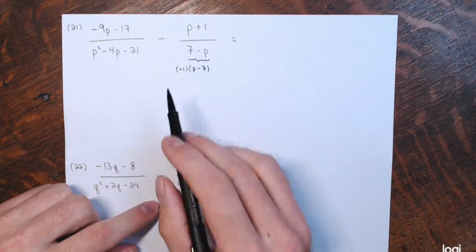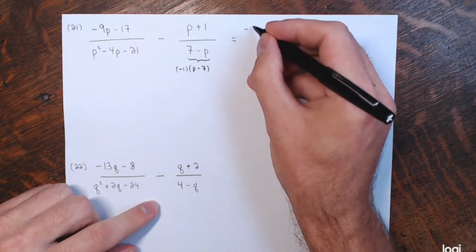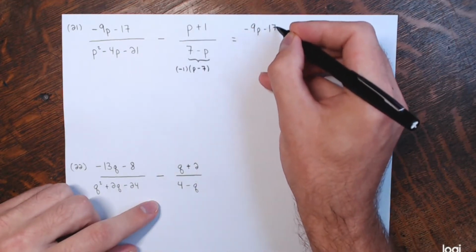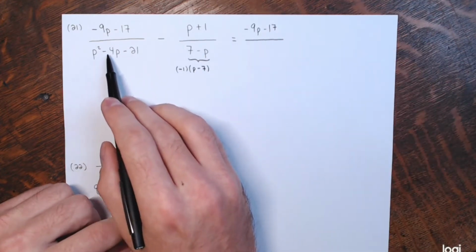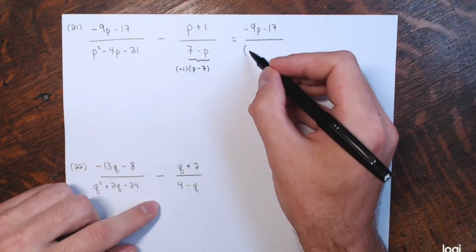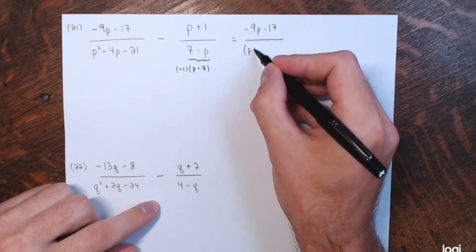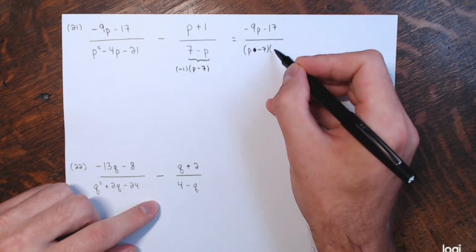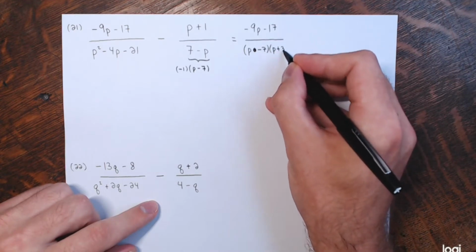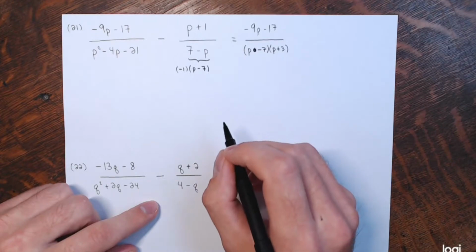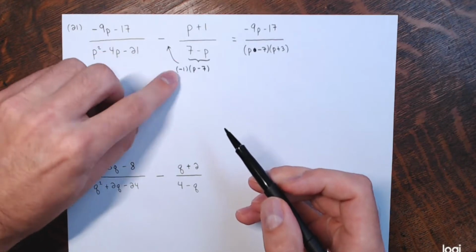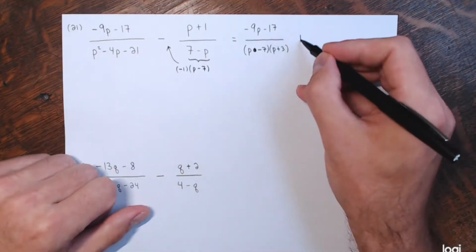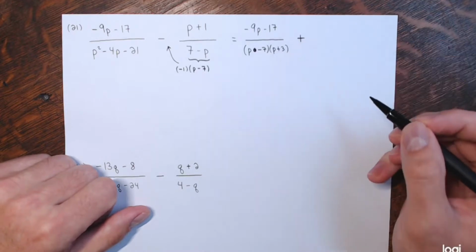So I can rewrite this as an addition problem, making it negative 9p minus 17 over, and I'll start factoring the denominators as well. P squared minus 4p minus 21 would factor to p plus 7. I'm sorry, p minus 7. I don't know why I just didn't write plus 4 there. P minus 7 times p plus 3. And then, like I said, this negative 1 here, I can pull out front. We have minus negative 1, making that plus. So it changes this subtraction problem to an addition problem.